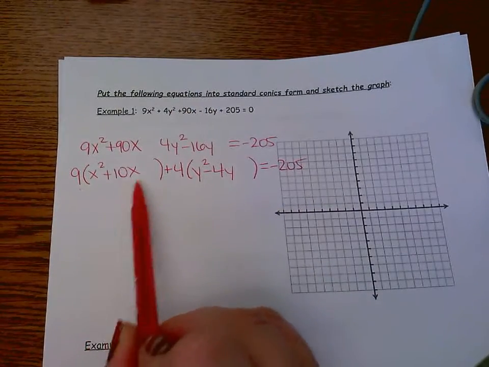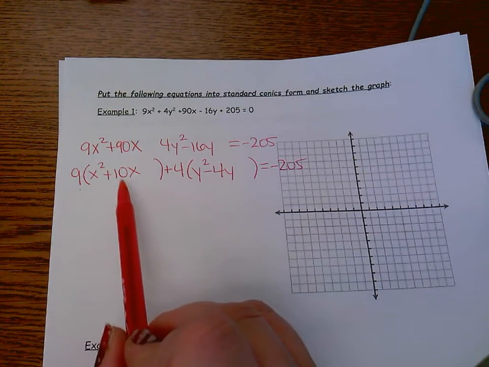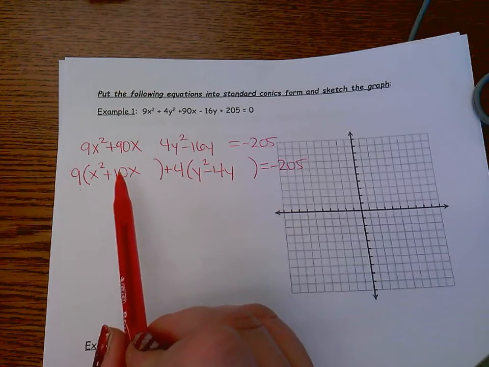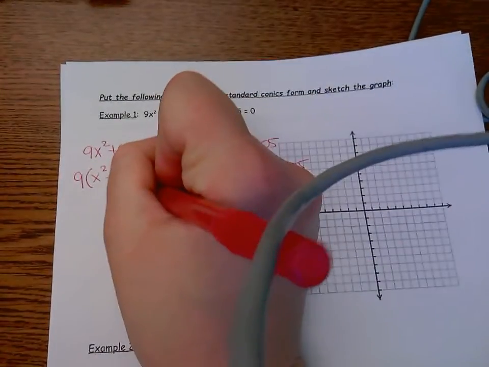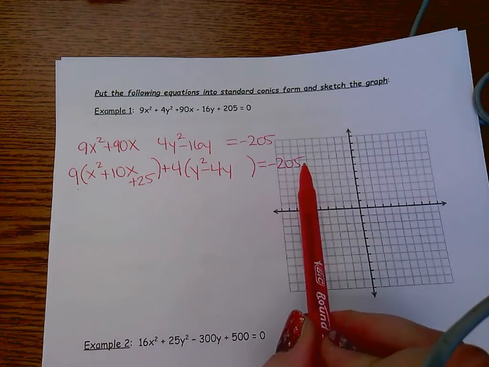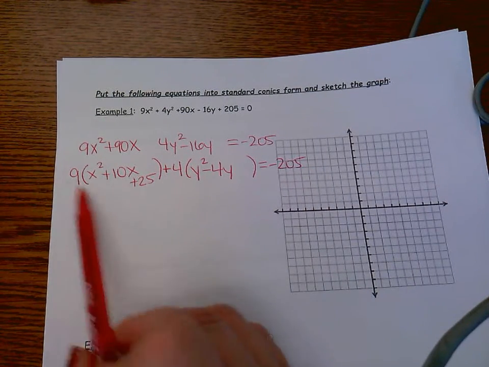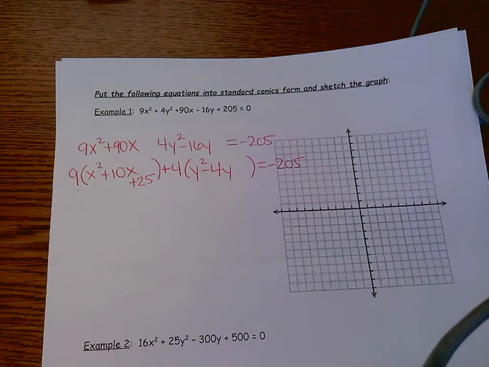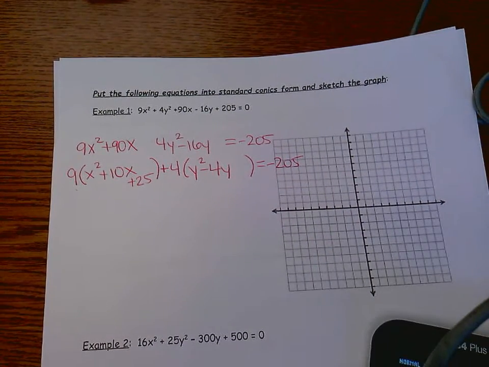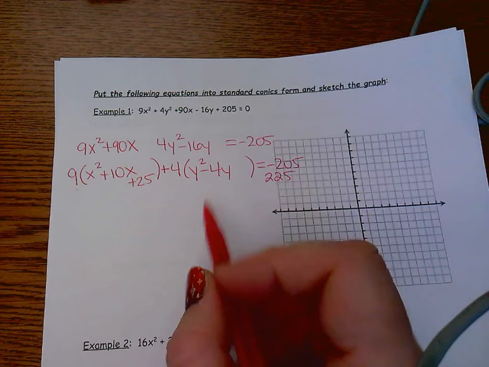So now I can complete the square and complete the square. So the rule to complete the square is you cut the b value, in this case 10, in half. So 10 divided by 2 is 5. And then you square that half of the b value. So 5 squared is 25. I'm going to add 25. Now, do I add 25 to this side to balance the equation? Well, not quite, because there's a 9 here in front of the parentheses. So what I really just added to this side was 9 times 25. And 9 times 25 is 225. So I actually need to add 225 to both sides of the equation.